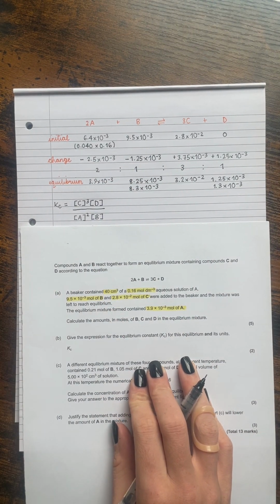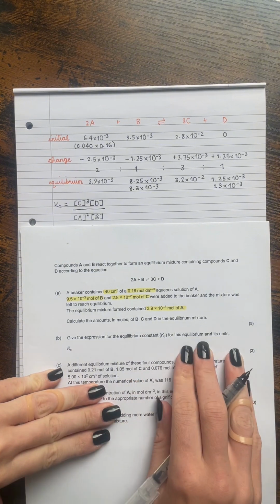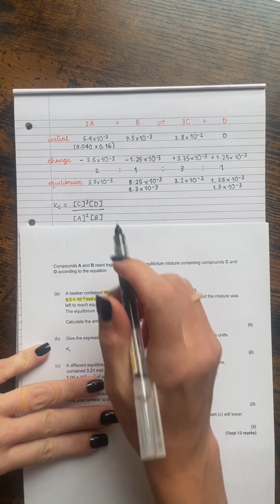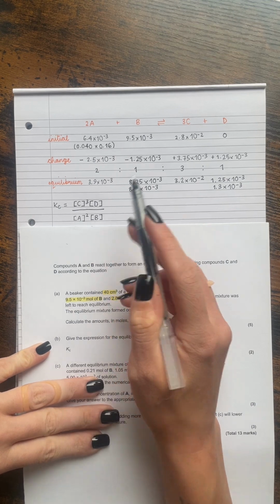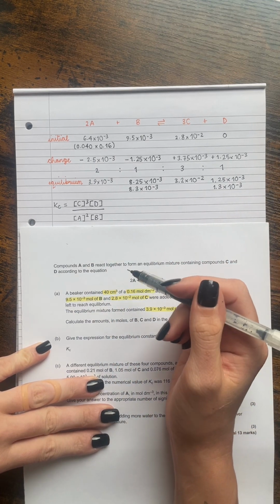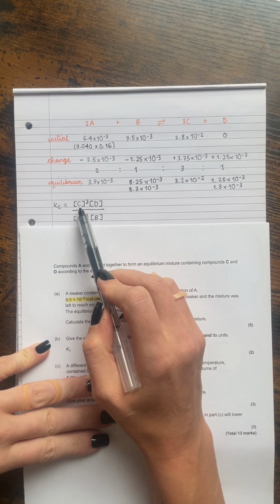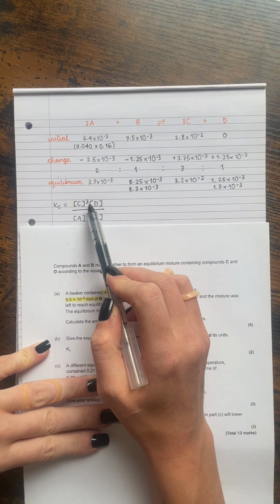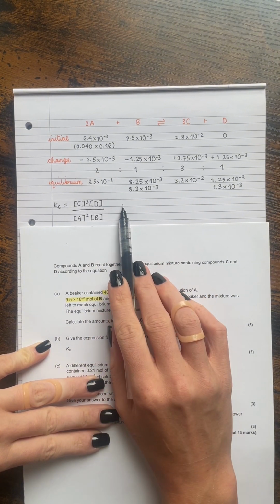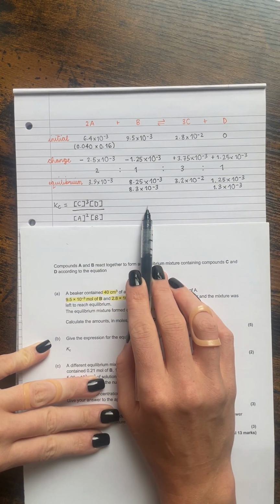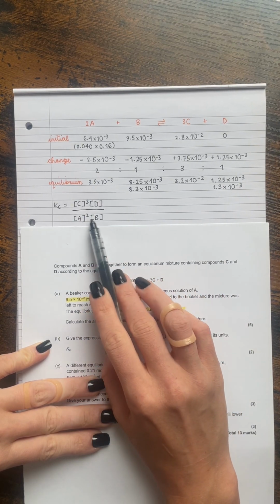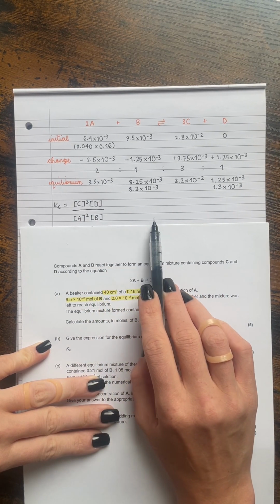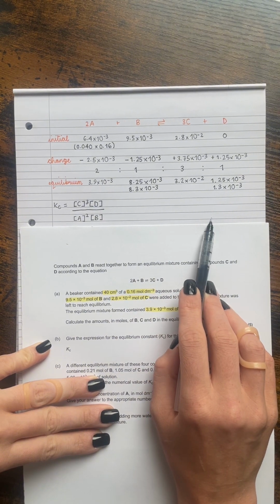And that's why they're asking us to give the units here. All of these concentrations are mole per decimeter cubed, like every normal concentration is. We've got a total of 4 lots of concentration units on the top, and you can write that out 4 times: mol dm minus 3, mol dm minus 3, mol dm minus 3, mol dm minus 3. We've got 3 on the bottom, so again you could write mol dm minus 3 three times on the bottom.